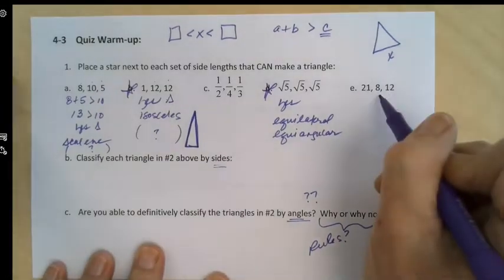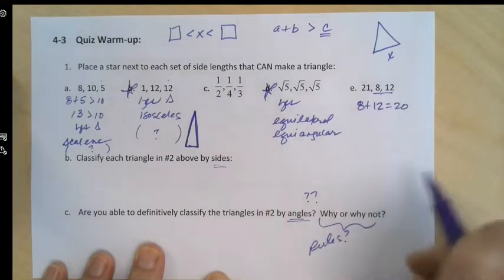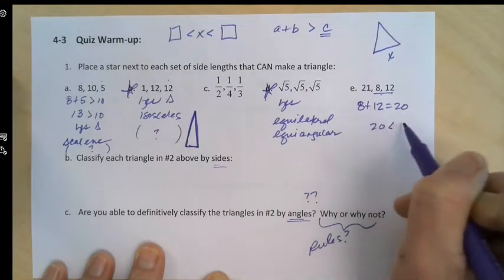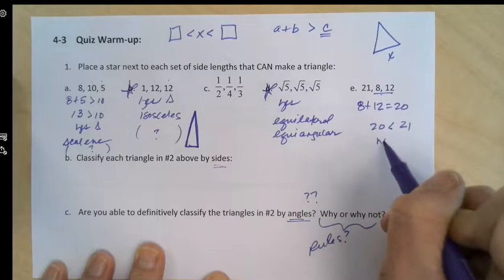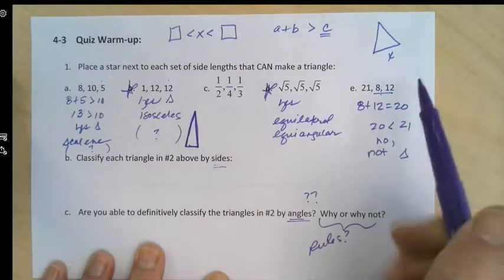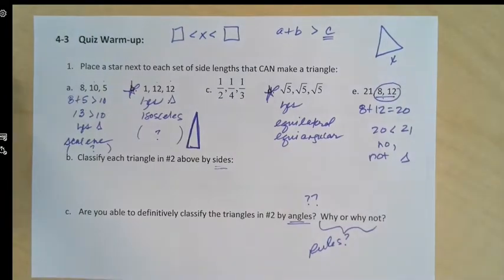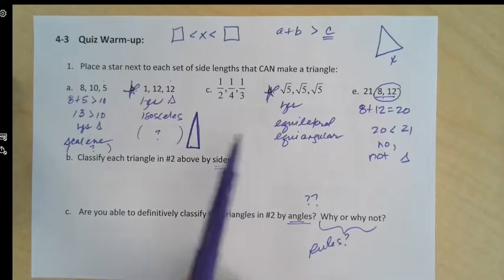All right, let's talk about this one. 8 plus 12 is equal to 20. 20 is less than 21. So no, this one is not a triangle because the sum of my two smaller sides is not bigger than that third side. Make sense to you? All right, did we all skip the same one?